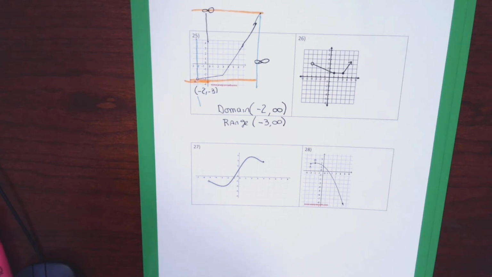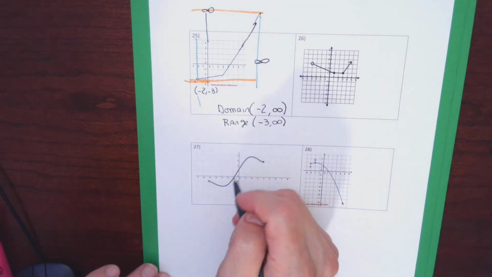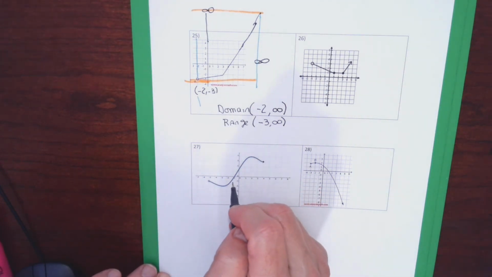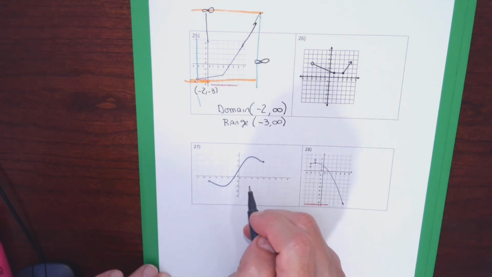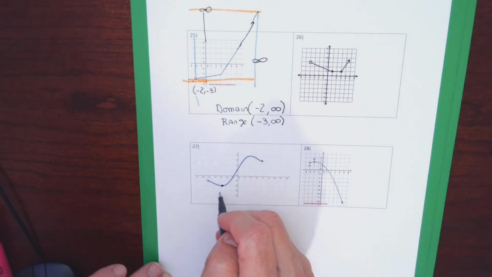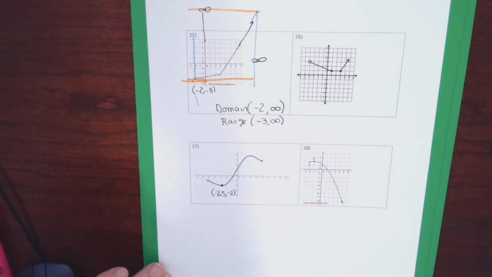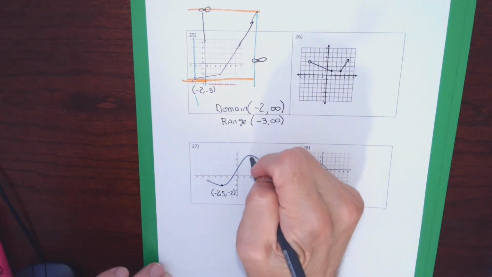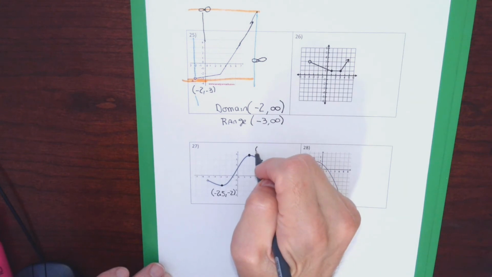All right, so I'm going to need to do some estimating for you on 27 just in case you can't see this. And this point right here, I don't know what it is exactly in terms of the x. I'm going to call that point -2.5 and -2. Turns out it doesn't matter how accurate I am with the x because the x won't be needed, but I need to have the y accurately. And this point, another unmarked point, I'm going to call that the point 2,4.